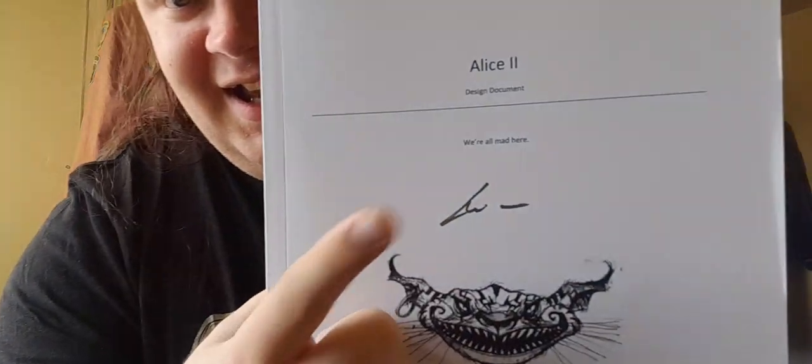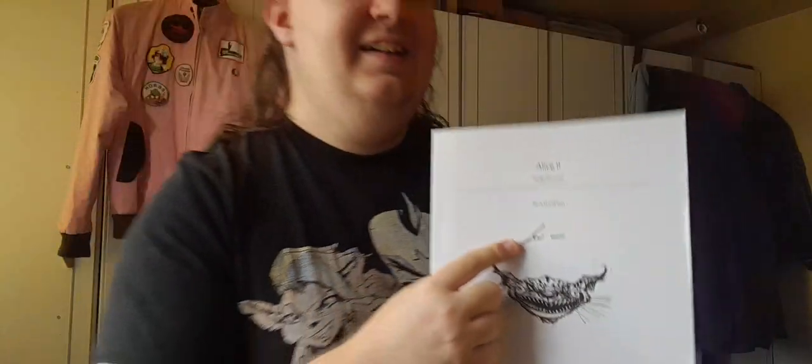But as you can see on the front of this, it's got a signature on it, and that signature is from Mr. American McGee himself. You can buy this on his store, which I'll link below. It's not cheap, but it's definitely a must buy if you are a crazy fan of these games.